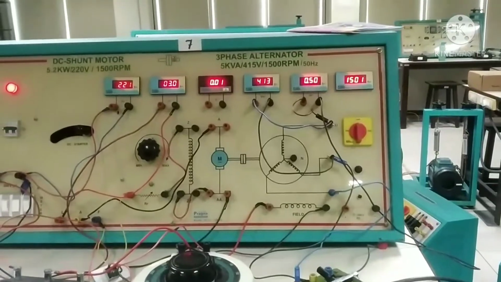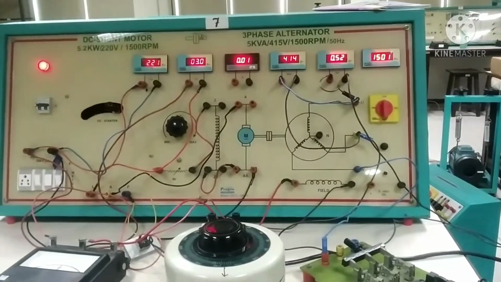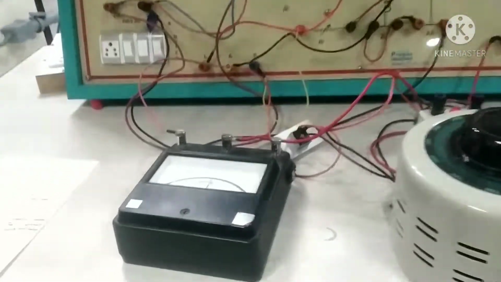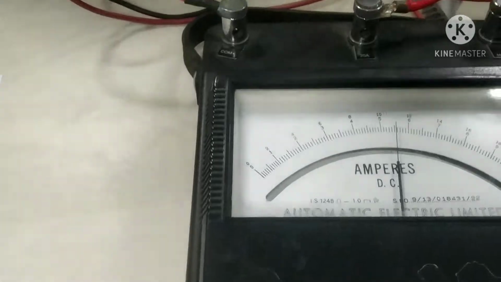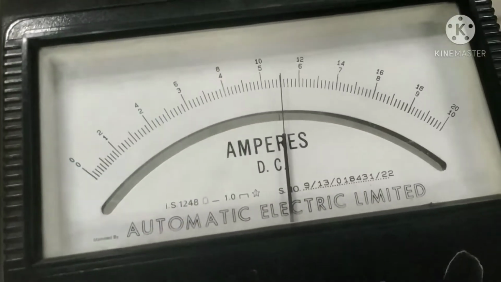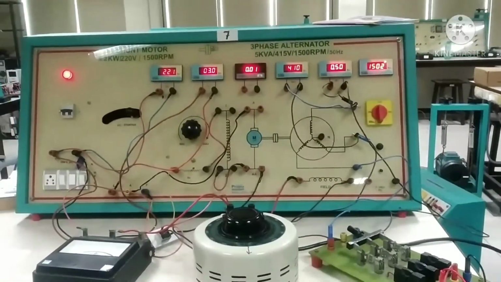Yes. Now we have maintained the constant terminal voltage 450 volts and speed is 1500 rpm. Now we can note down the field winding current is 11 amperes and current through the load is 0.5 amperes. You have to note down this speed.